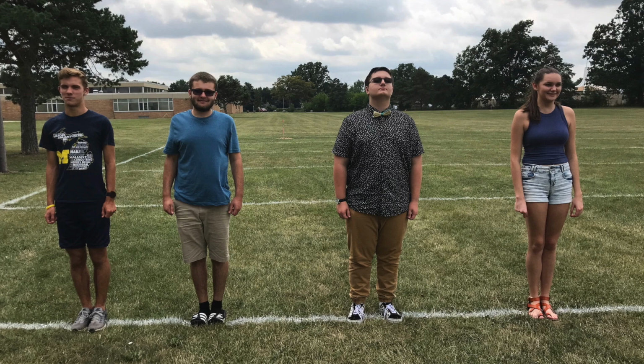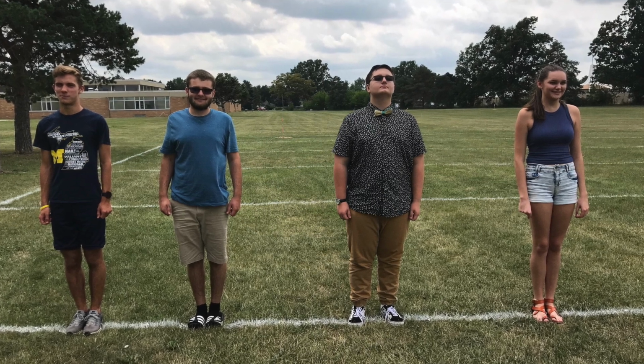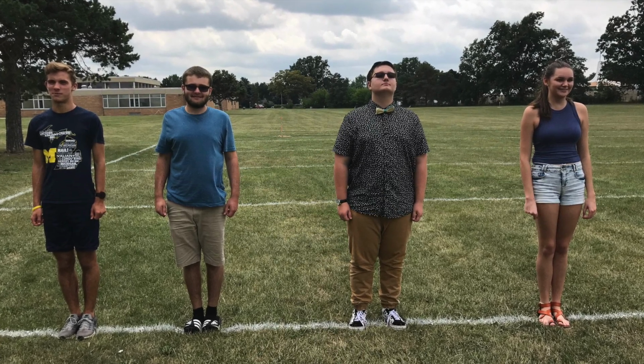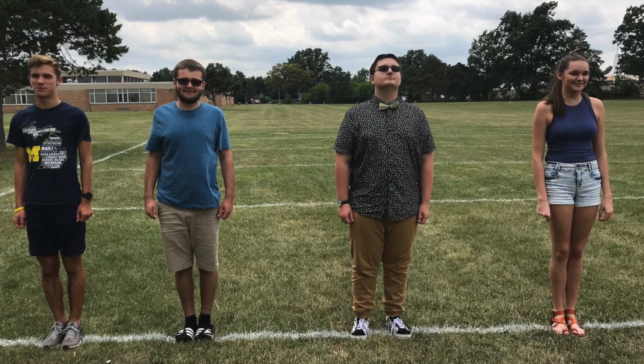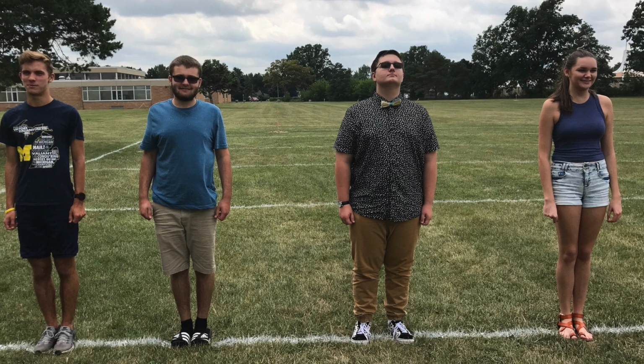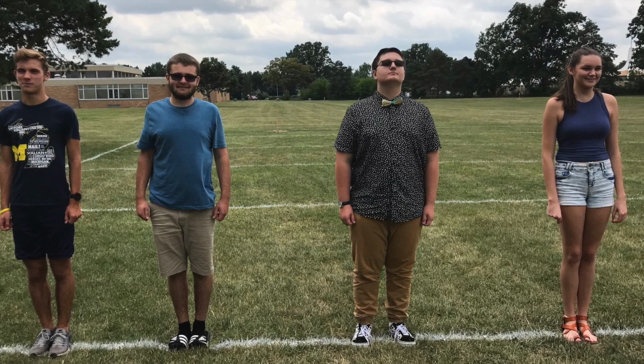Here is an example of a squad. A squad usually consists of 4 people who are standing with exactly 2 steps of space between each other. You will be assigned a squad number and letter which corresponds to our drill.